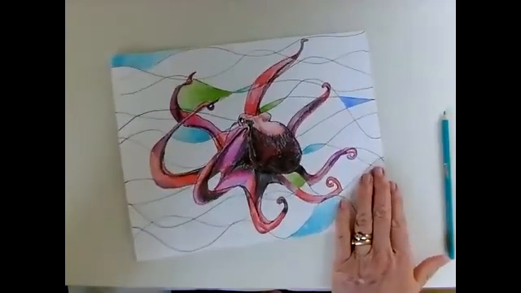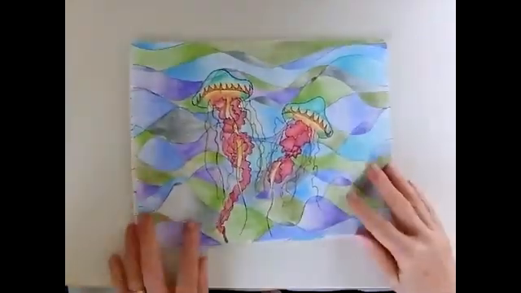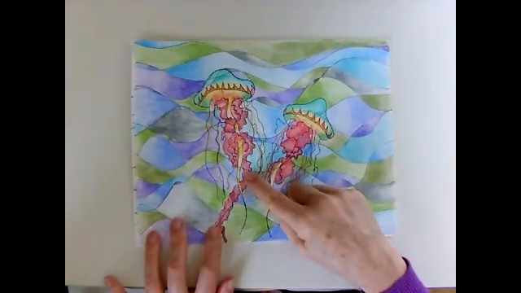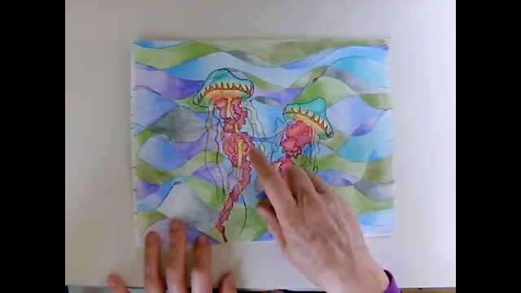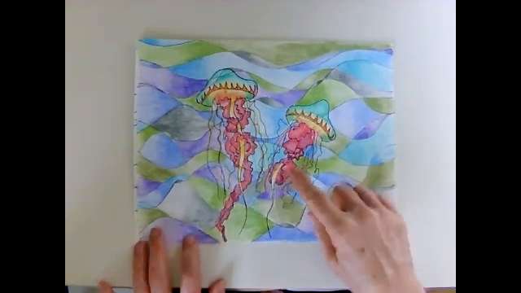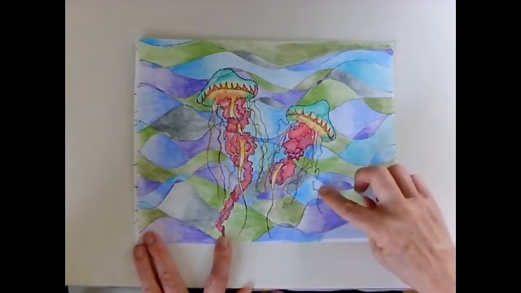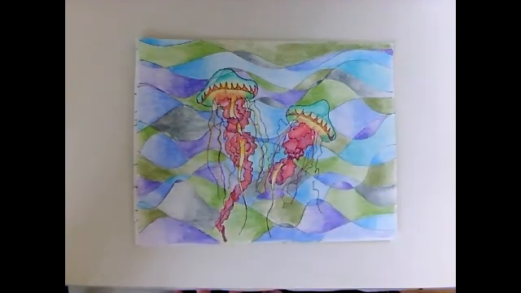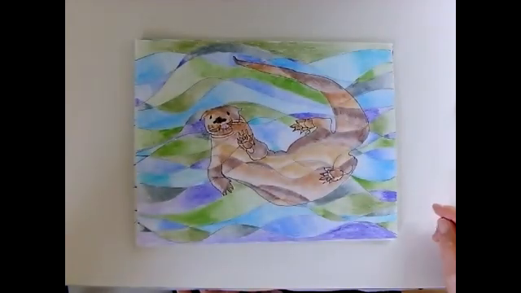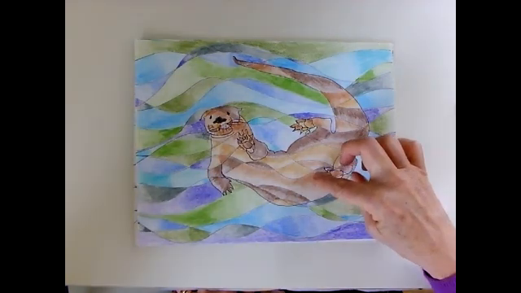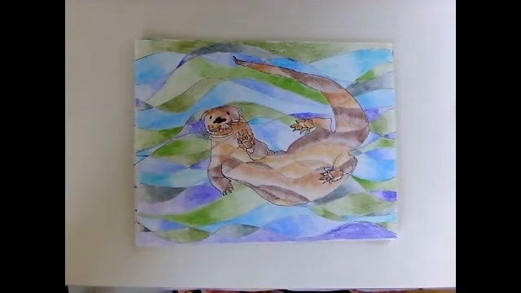So once again, just to show you what a finished one looks like, here we go with the jellyfish. And you can see they also have value. On this jellyfish, I used two different reds to create the value simply because of the shape it was. But you can see in the water that it goes from dark to light, or from light to dark. And that's what I want to see in your picture. Here's the otter again. One more time, you can see on its body that I have it going from dark to light, and then of course the water is the same thing.